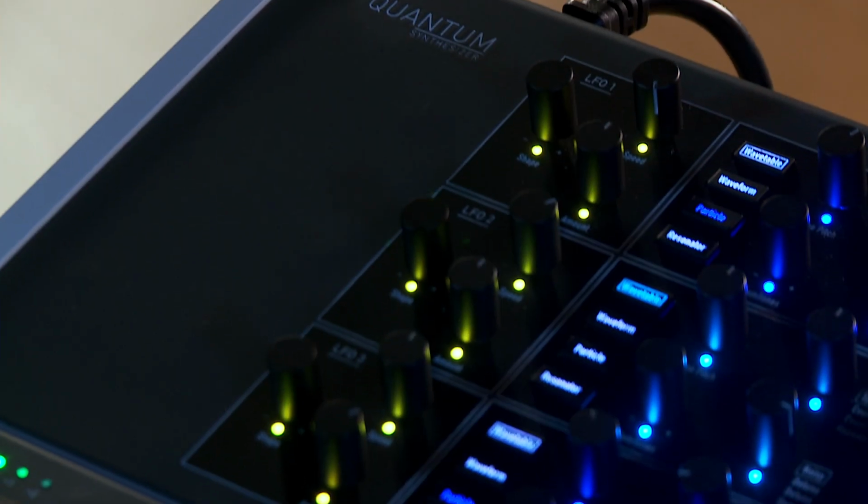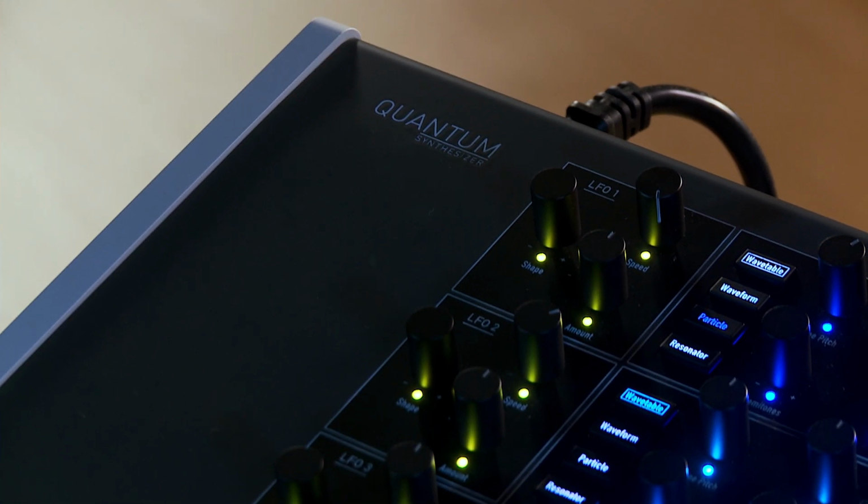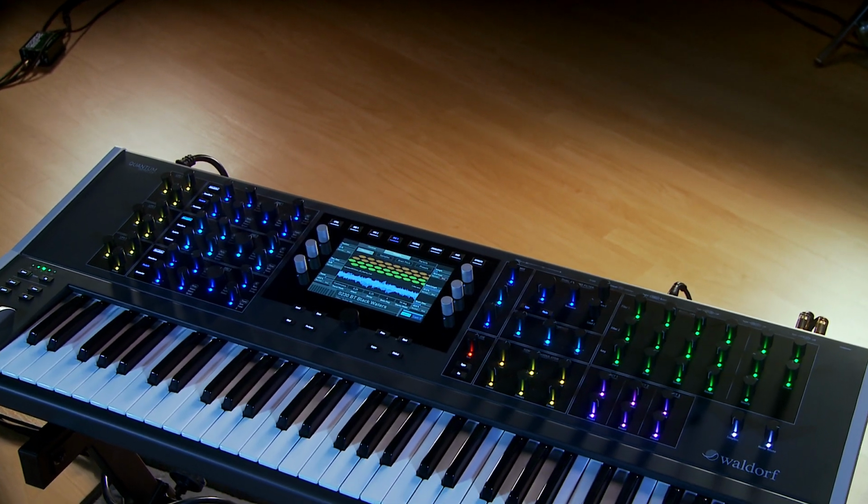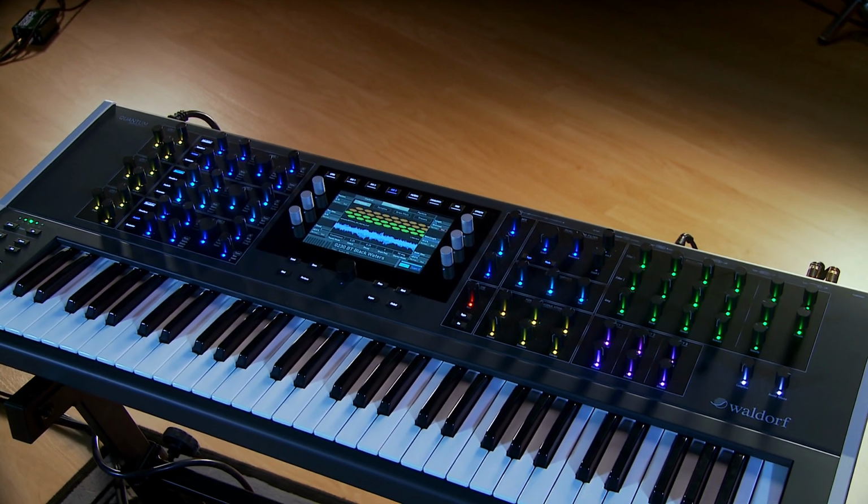Hello everybody, Nick here at Kraft Music with the Waldorf Quantum. The Quantum is a digital analog hybrid flagship synthesizer from Waldorf that is the most powerful synthesizer in the current Waldorf lineup. And it has a ton of amazing features that make it the perfect synth for film scoring, sound design, and a whole host of other applications.